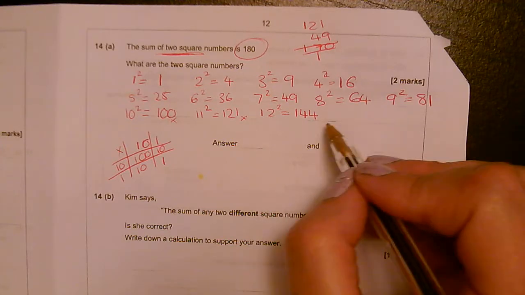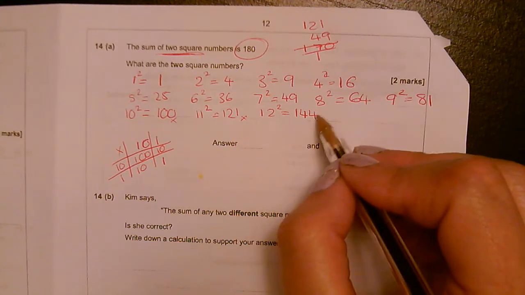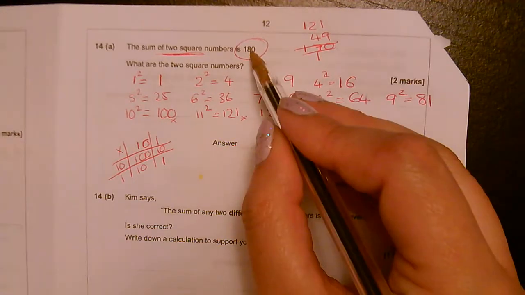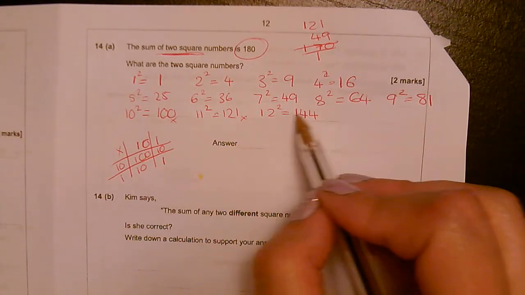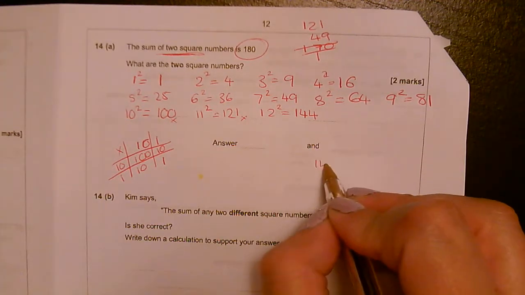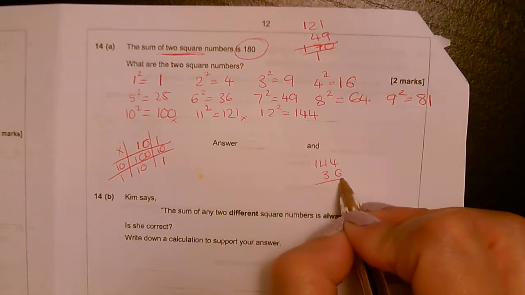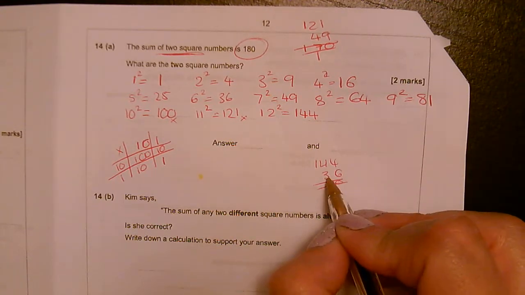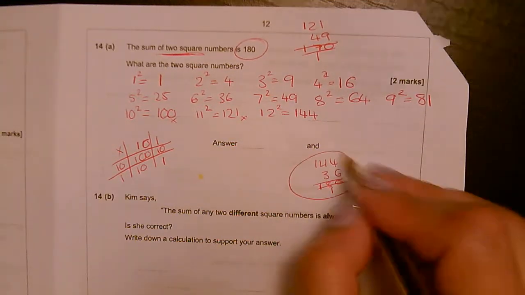I'm thinking it must be big because 190. Try 144. So I'd need to be adding a number with 6 on the end to make a 10, because I know it wants to end in a 10. So let's look for numbers with 6. So 36. So 144 and 36. Is that going to work? So 4 and 6 makes 10. 4, 5, 6, 7, 8, and then 1 there, and I've found it.